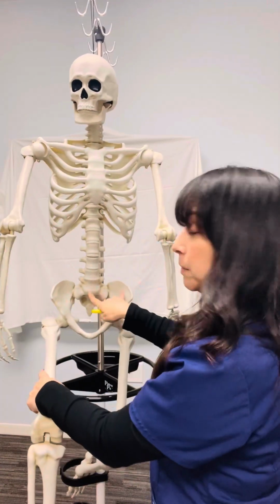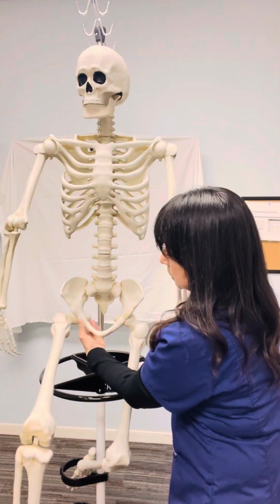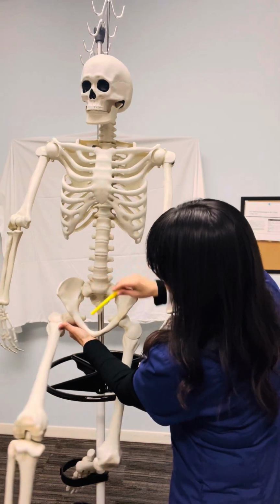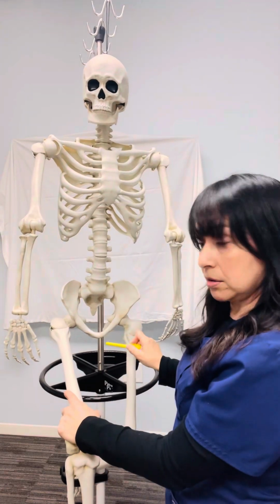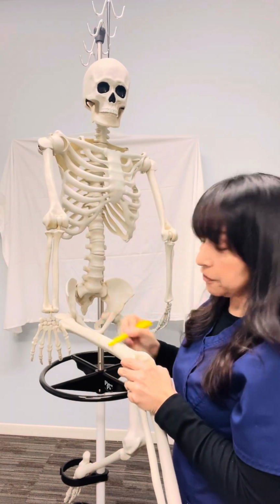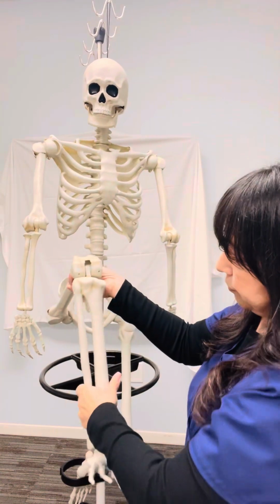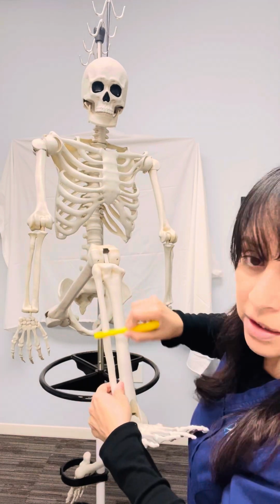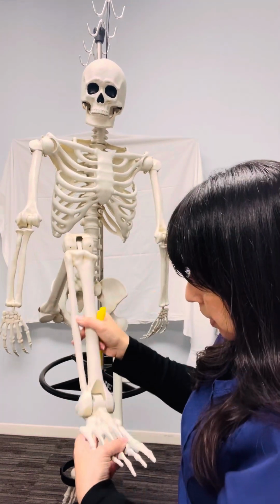We have the ilium here, the ischium here, pubic bone here. This is the femur. This is the tibia, and this bone here is known as the fibula.